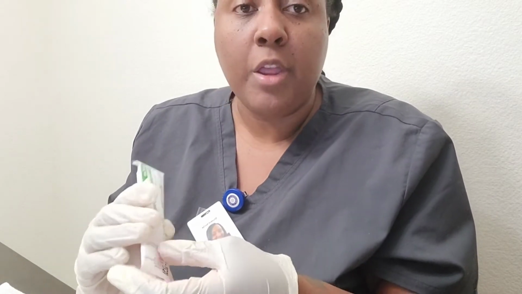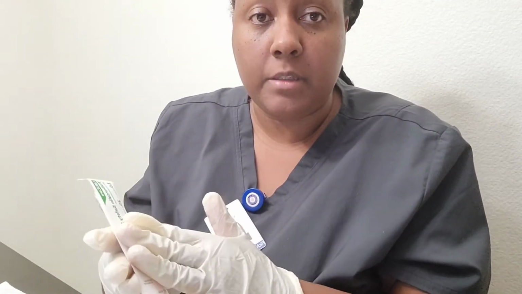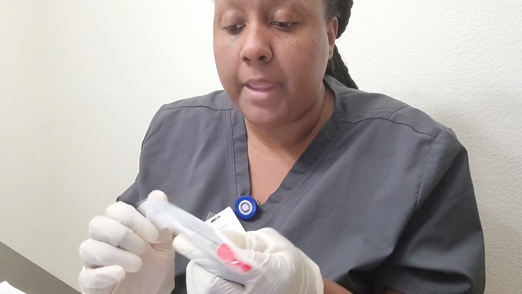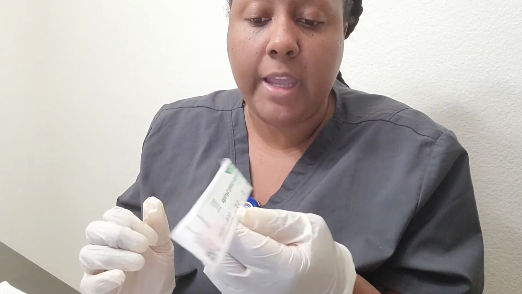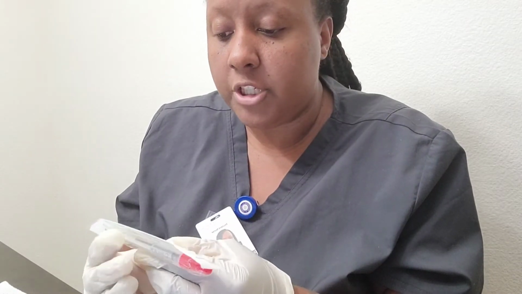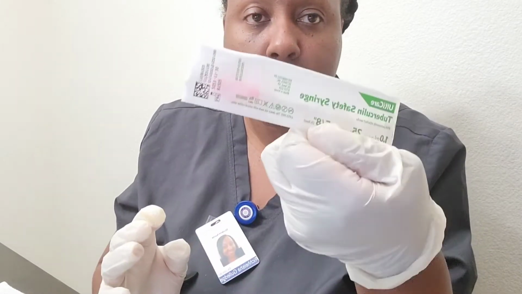Okay, so I will then go ahead and get the correct needle, the correct gauge, and the length of the needle and the size of the syringe. So I am using the tuberculin safety syringe, 1 ml, 25 gauge, and 5/8 inches. I'll go ahead and do that, and then I will draw.